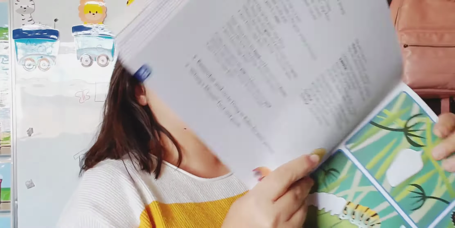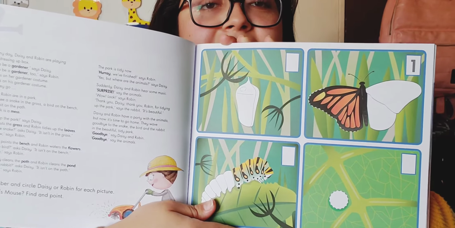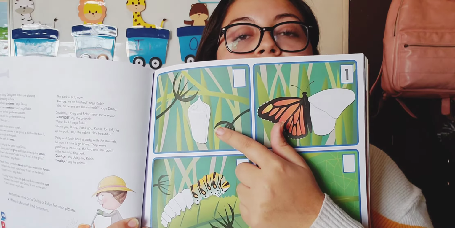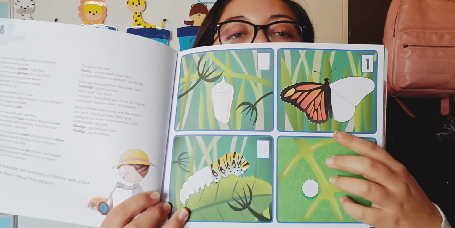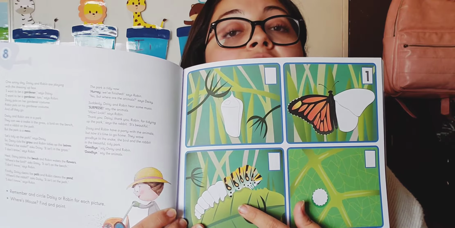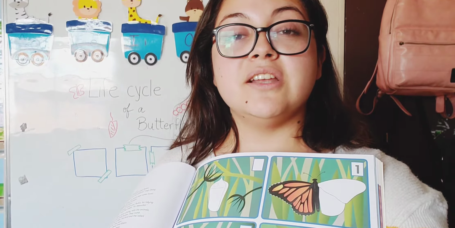We have four pictures. Can you see it well? What we're going to do is take a look at all four stages that are here, that are not in order. The first one, we have a cocoon. The second one, we have a butterfly, half of a butterfly. The third one, we have a caterpillar. And in this one, we have an egg. Okay? Can you take a look again?